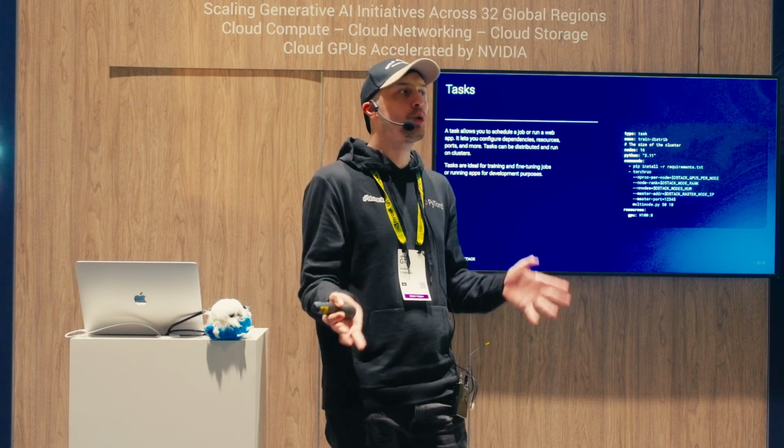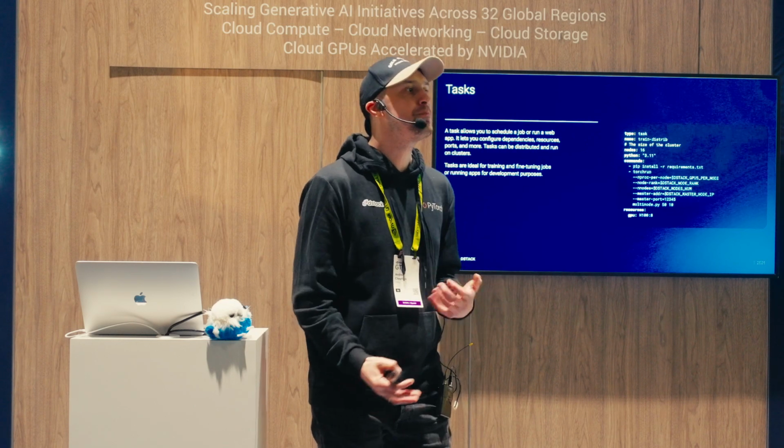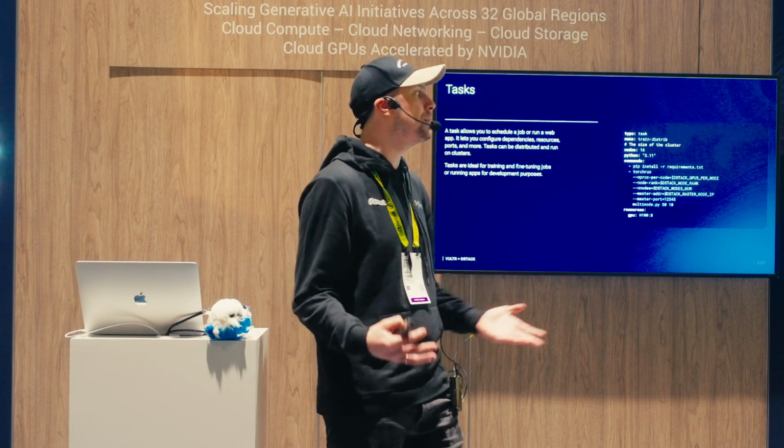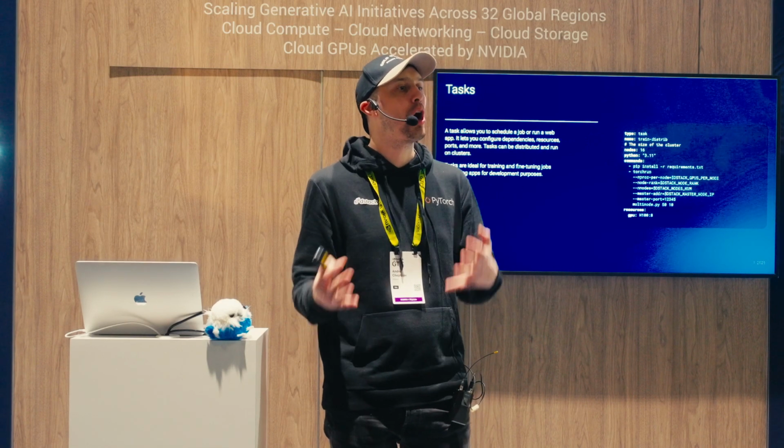Tasks just allow you to run any distributed framework, or it doesn't even have to be distributed, over the compute that you've linked here, and we are talking about Vultr. And this enables you to run any batch jobs on Vultr without any magic, but with 100% control over what you do.